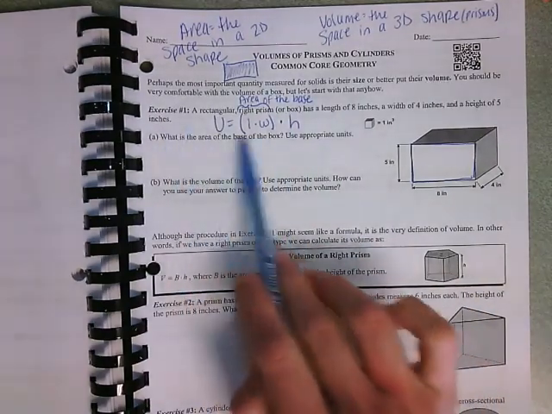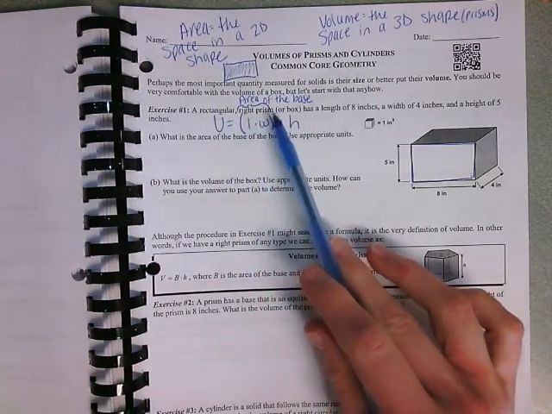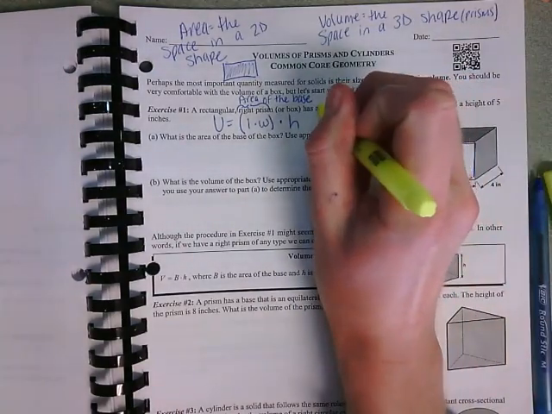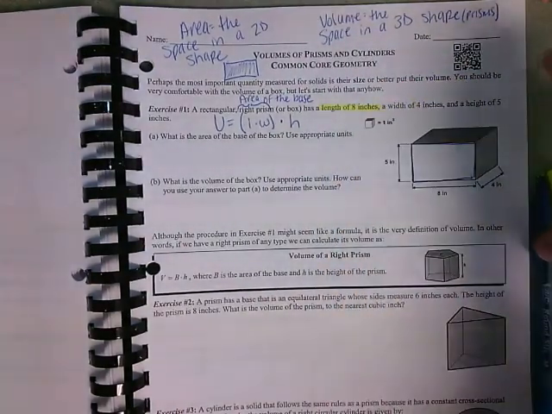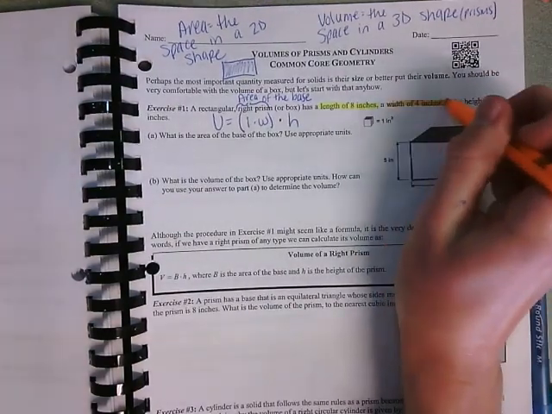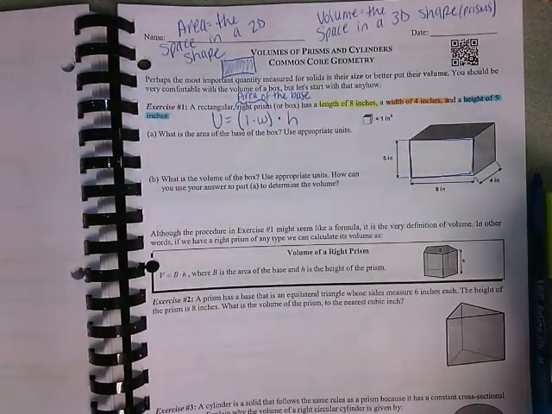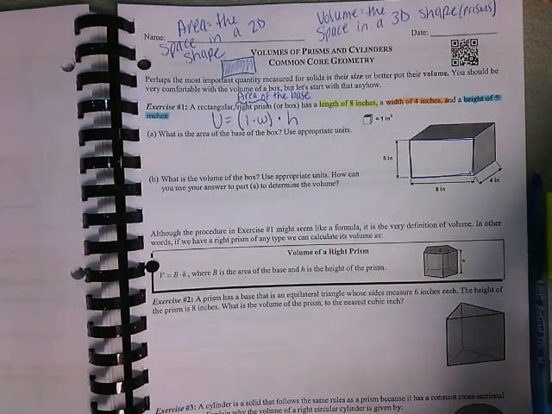So the first part in this exercise 1, we are given a rectangular right prism. It has a length of 8 inches, okay? A width of 4 inches, and a height of 5 inches. Okay? Now, they first want us to find the area of the base of the box.